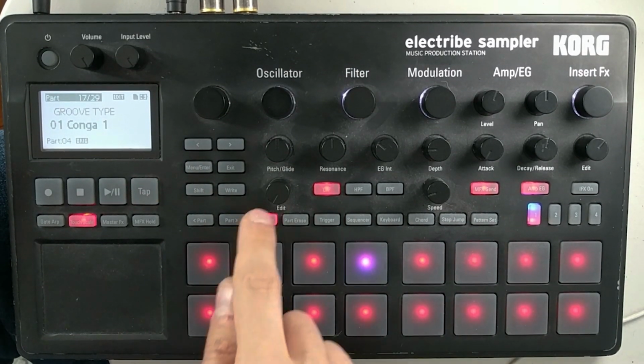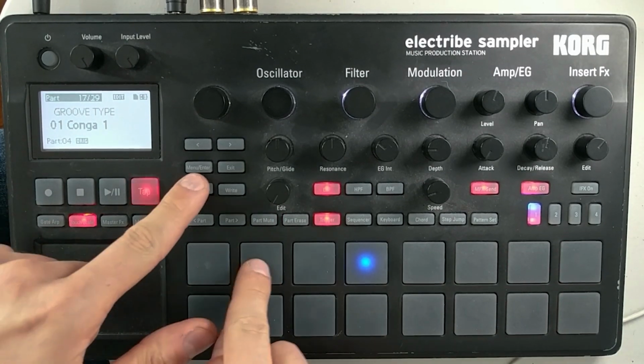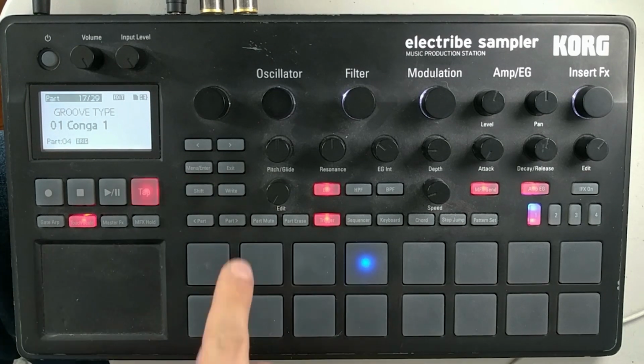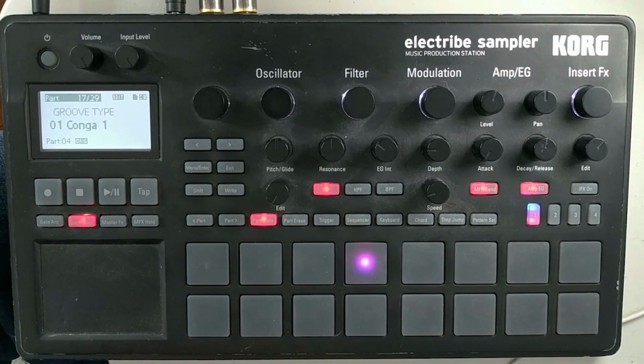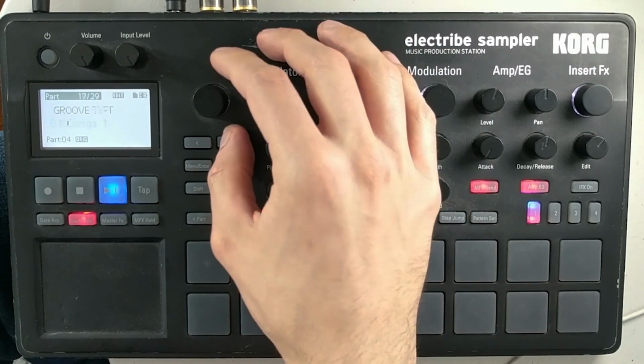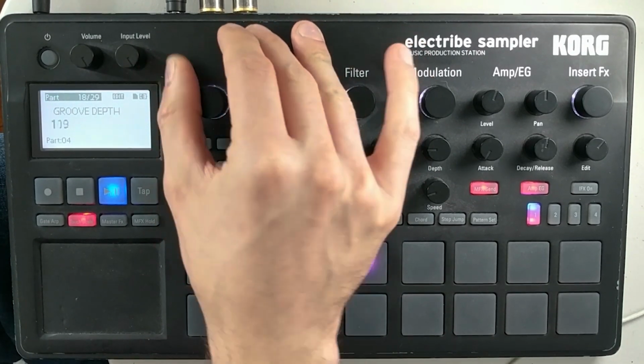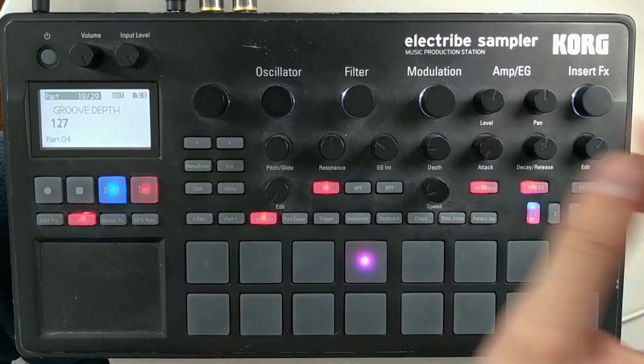So I believe if we hit, is it shift part mute? No, it's double part mute. That's a solo. So now we're just listening to this. And we have part 4 selected here. And I like to put groove depth on all the way so that you can hear what's happening.